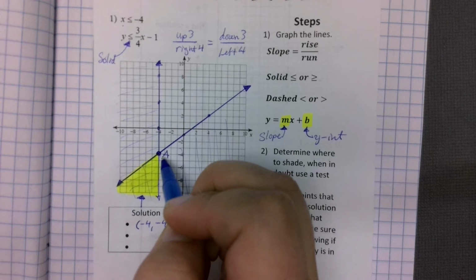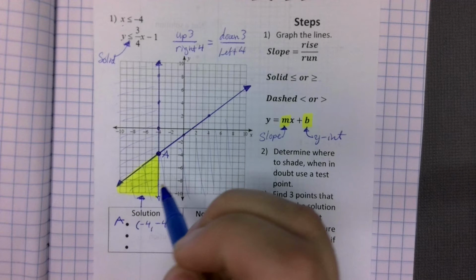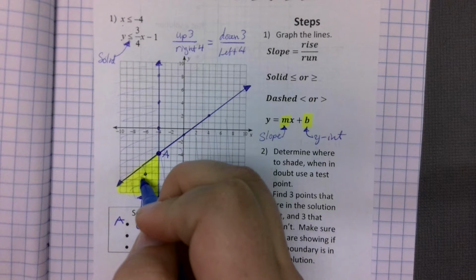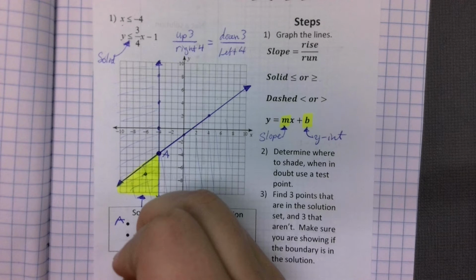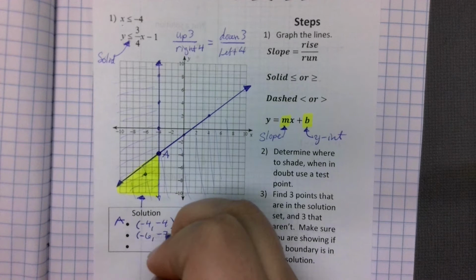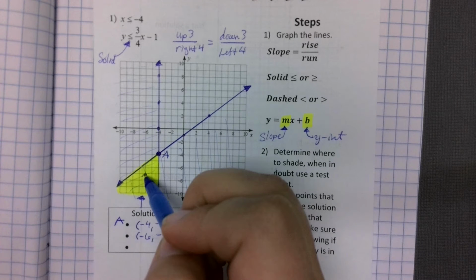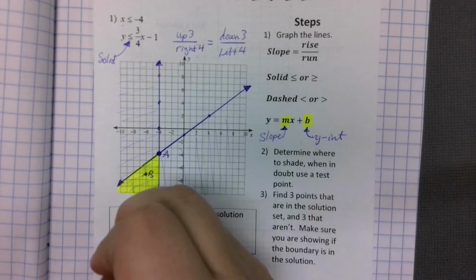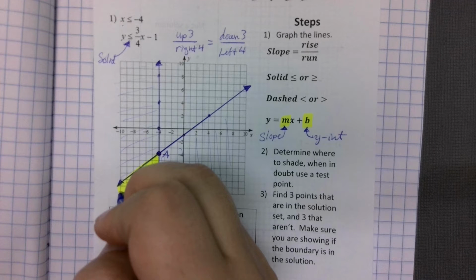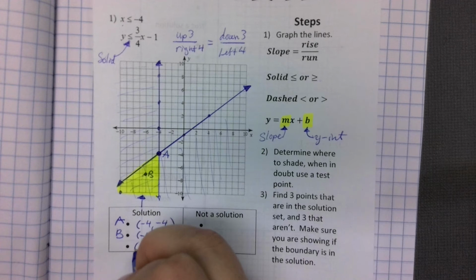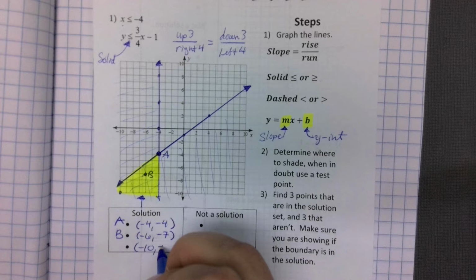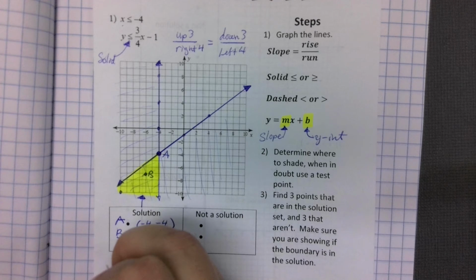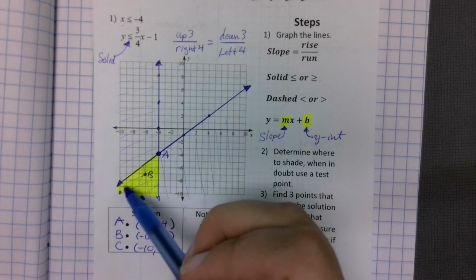I'm going to pick one here, -6, -7. I'm going to call that B. And then I'm just going to pick one in the corner. -10, -10. Now you could pick different ones if you want. Just make sure you have one that's on the line and make sure you've got 3 that are inside.